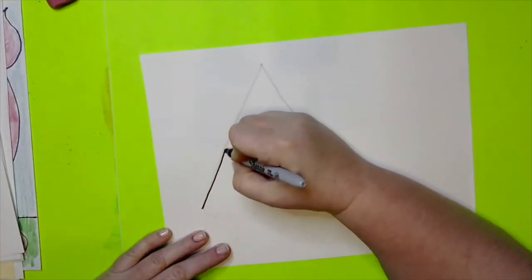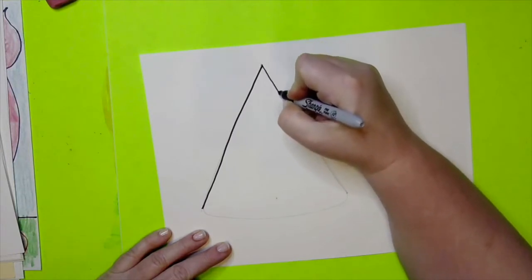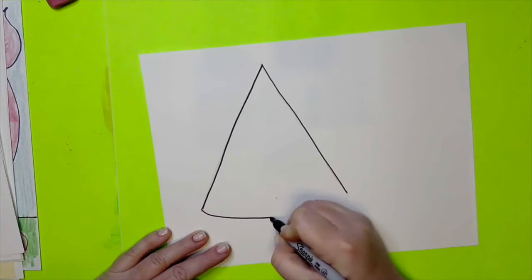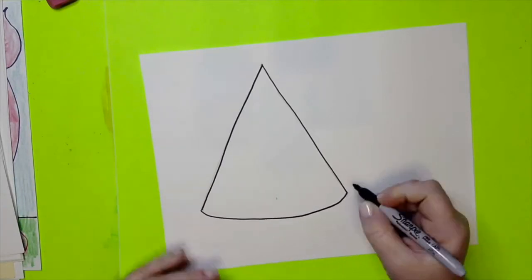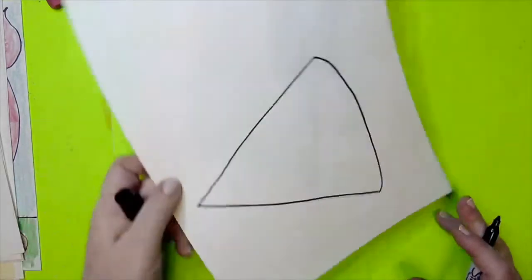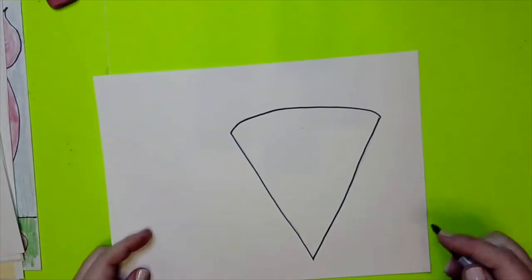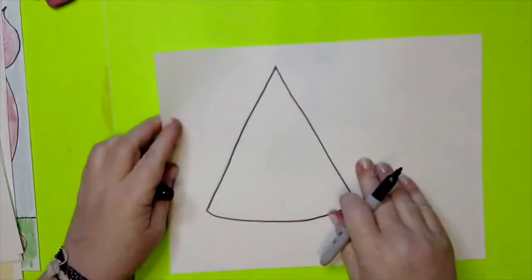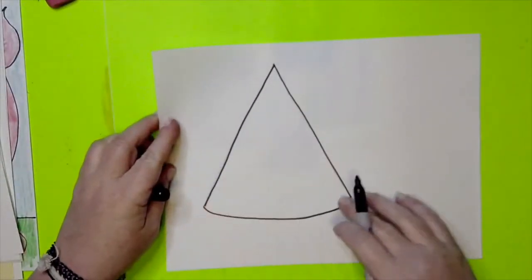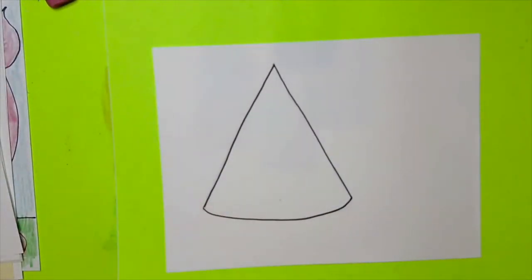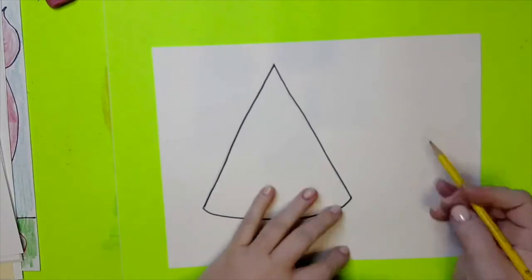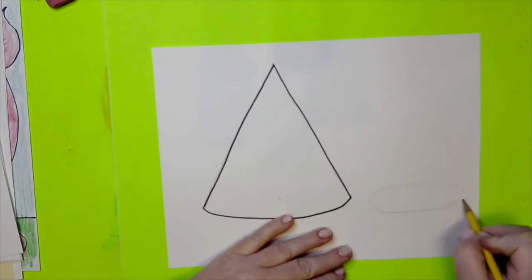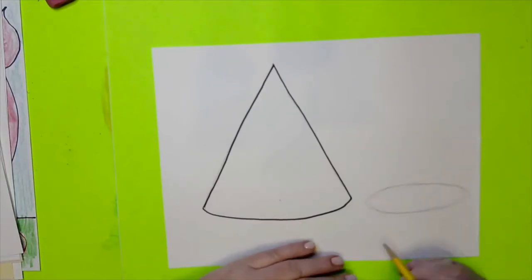We have our straight lines. And then we have that curve from our ellipse. Now if we flip it over, we can see that it could be an ice cream cone, it could be a party hat, it could be a teepee. In our case, that's what they will be. So we're going to practice one more time. We're going to float our pencil, draw our ellipse. Practice a couple times before you start your final.